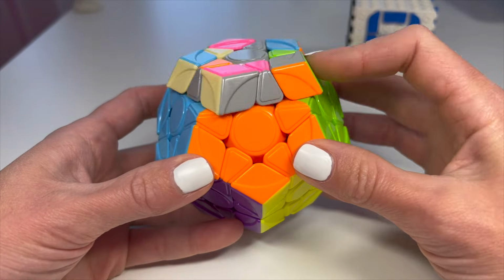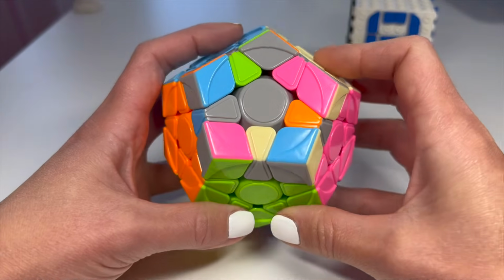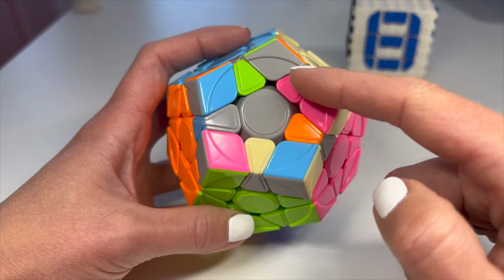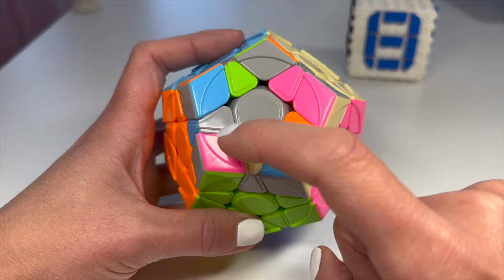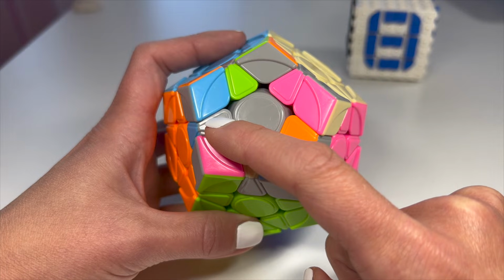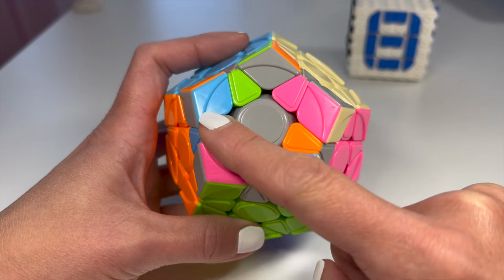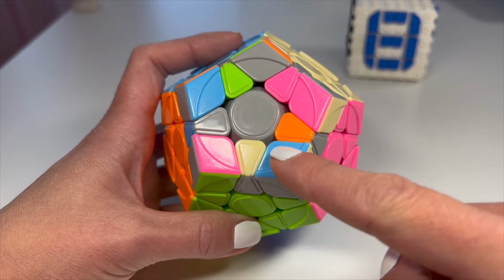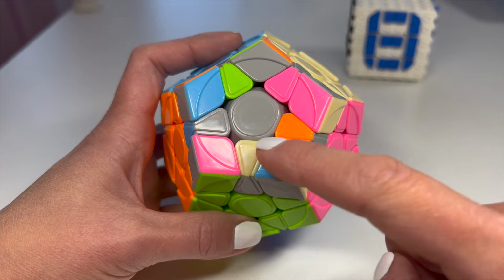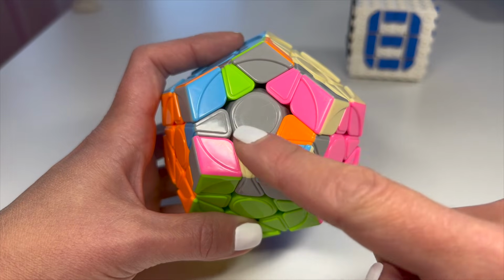So only one layer left. At this step we solve the gray star. At this time you can have one gray edge on the top, or maybe 2 or 3. Maybe you already have the gray star. The algorithm gives 1 or 2 additional gray edges on the top.